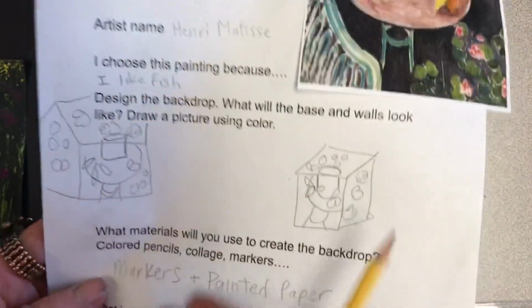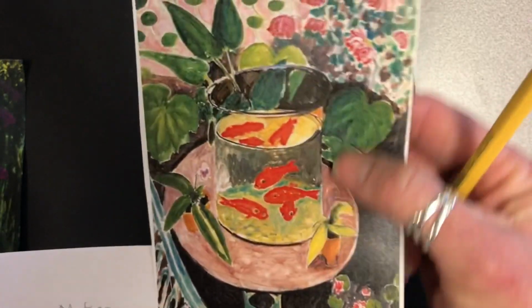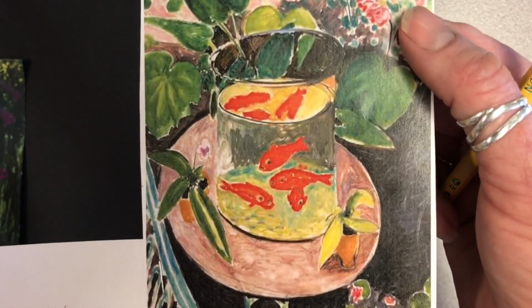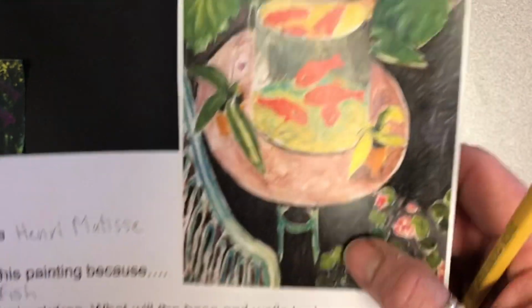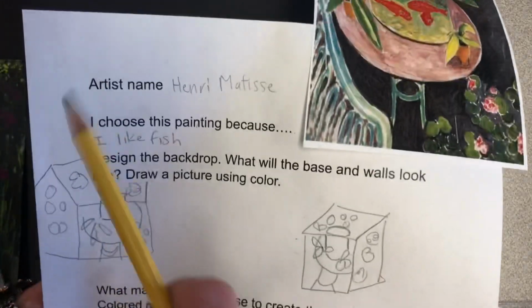Then you're going to get your worksheet. It looks like this. You're going to take the picture of the artist print that you are going to make three-dimensional because we've been working on form. You're going to stick it. You could probably just glue it. It'll be smaller than my picture. Glue it onto your paper and you're going to fill it out.